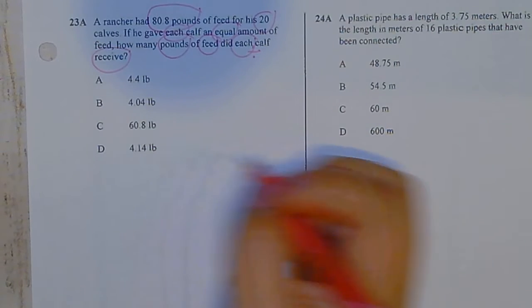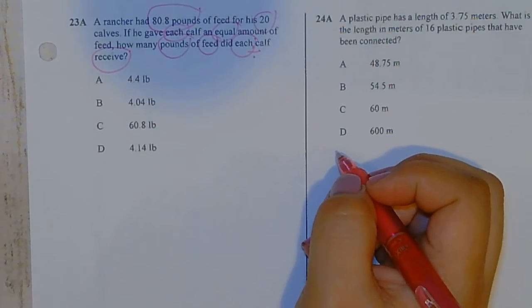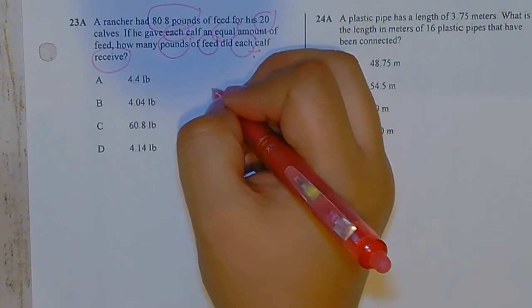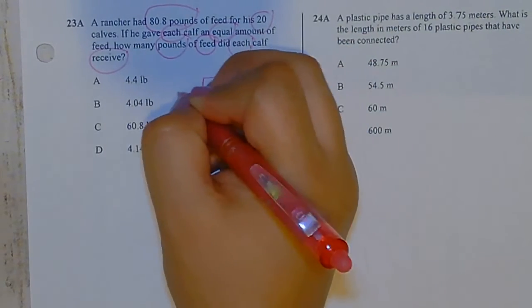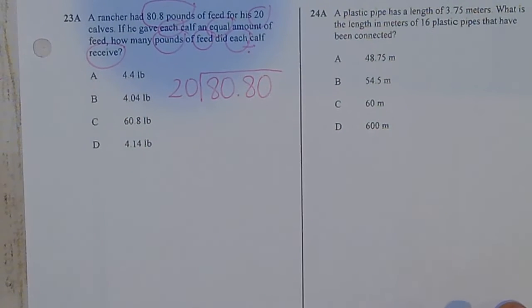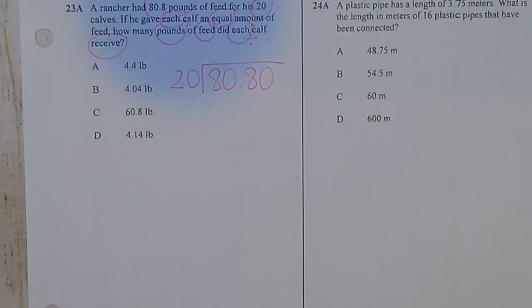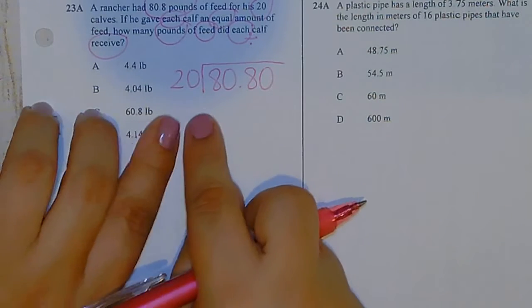So we're going to be making groups of 20, making 20 groups, I'm sorry. So let's get ready with our tops and bottoms chart, and this one is easy, kids, because you're working with a number with a 0.